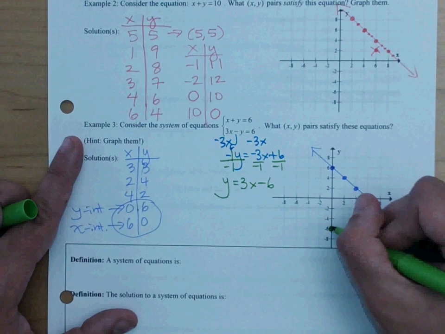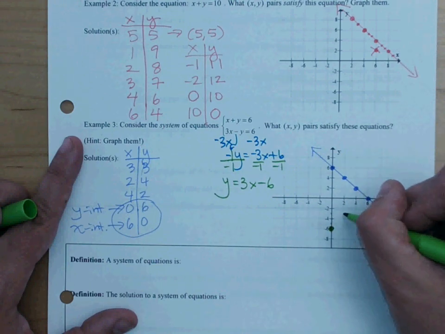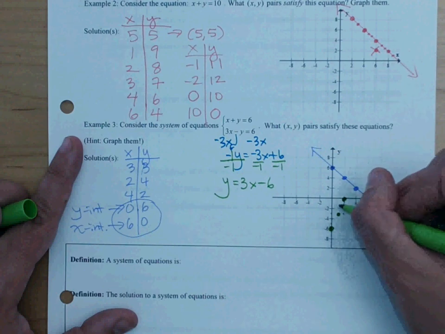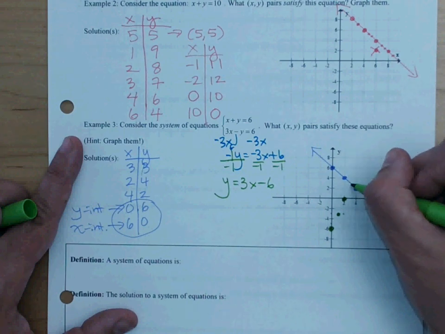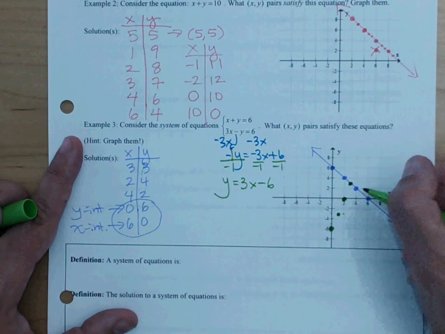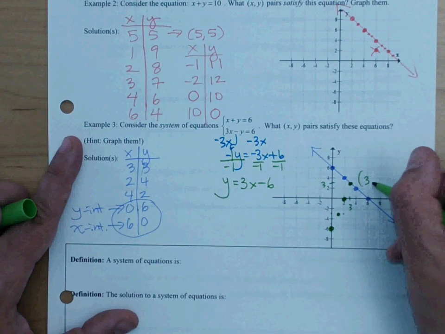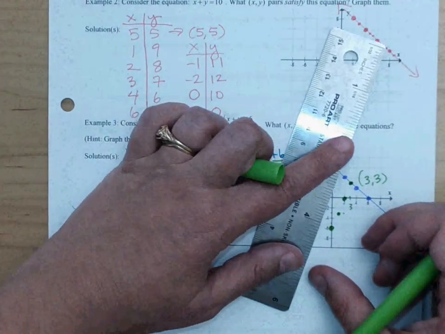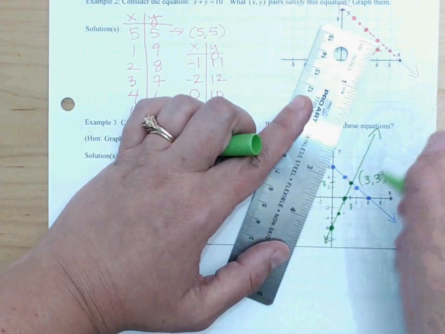So to graph this, I'm going to start at my y-intercept -6. I'm going to rise 3, run 1. So I'm going to count up 1, 2, 3, run 1. Go up 3, over 1. There's my x-intercept since it crosses the x-axis. Go up 3, over 1. Looks like that's a point right there, right? 3 over 1, so that's 3, and that's 3. Actually, 3, 3. 3, 3 was a point on the other one as well, so that's where the lines cross.